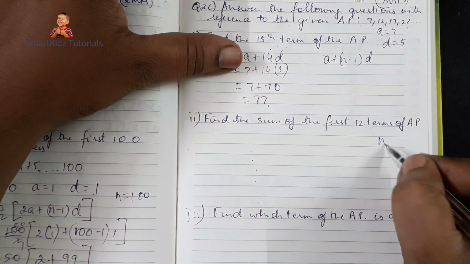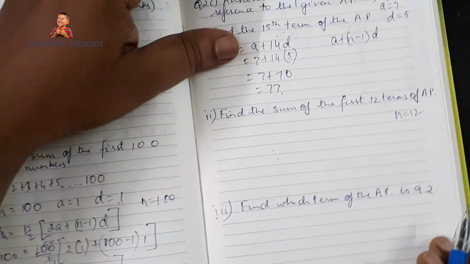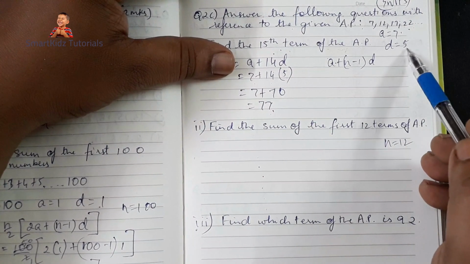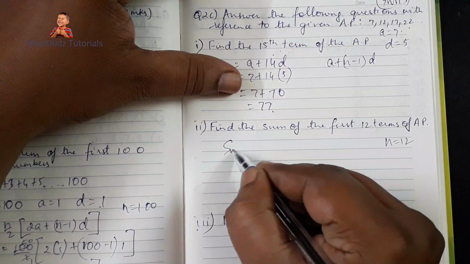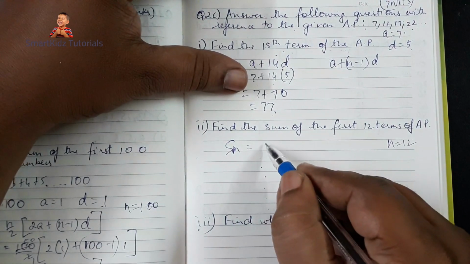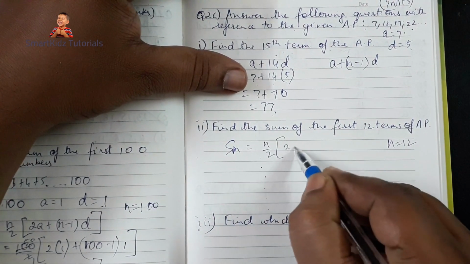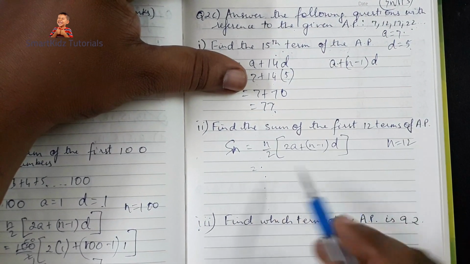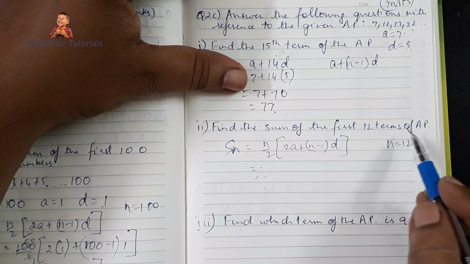You are given n equal to 12, and you need to find the sum of the first 12 terms. We have got a equal to 7, d equal to 5. The general formula is Sn equal to n upon 2 in brackets 2a plus n minus 1 d, and in place of n we put 12.